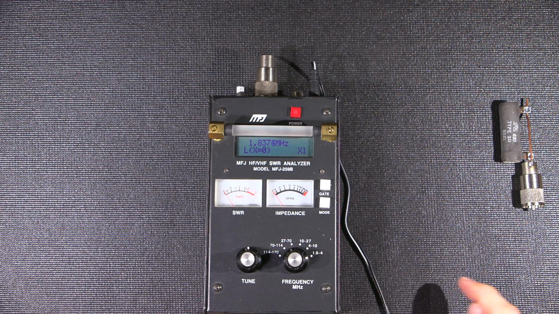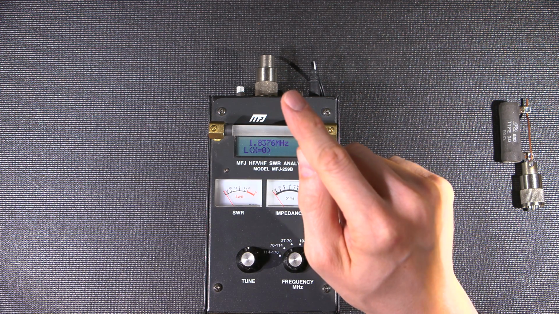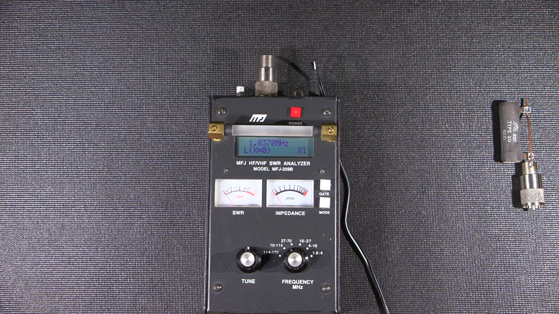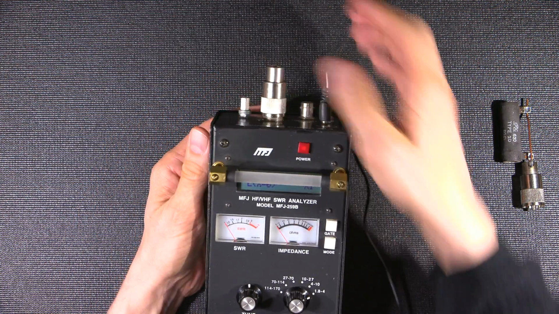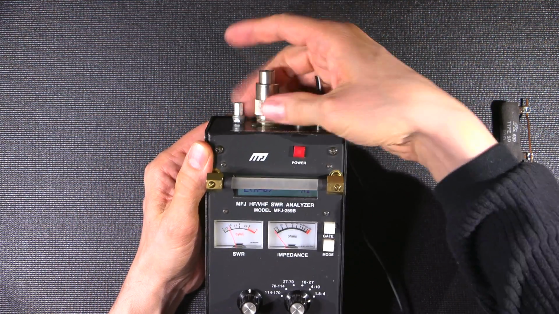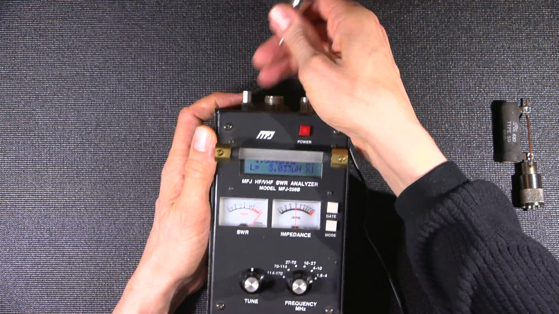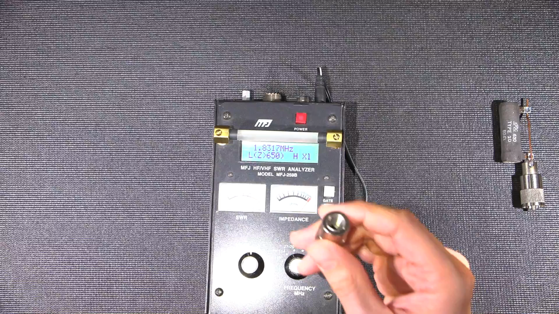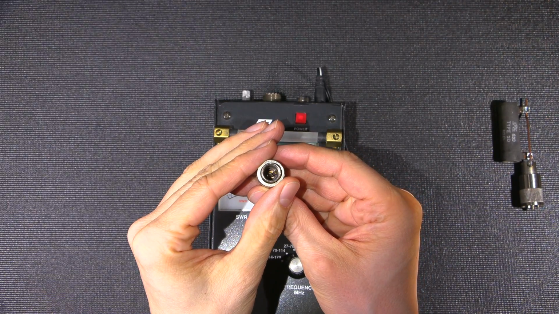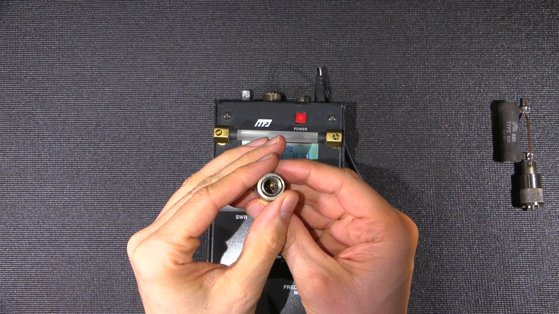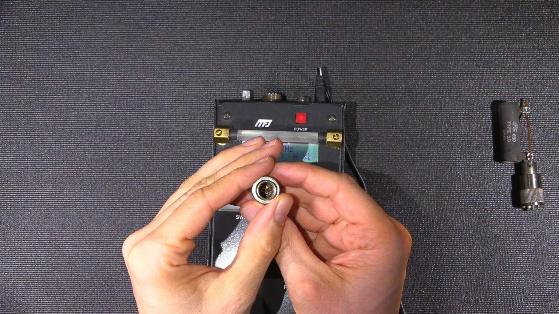And zip for inductance. That's what we want. We want something that looks purely resistive. And that's what that resistor is doing, at least in the RF world. If we take a look down at that resistor again, that is a carbon composition Allen Bradley style resistor.